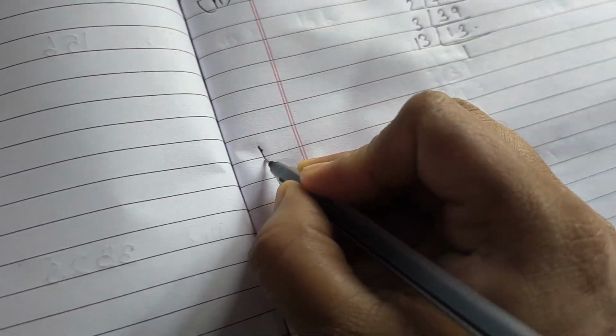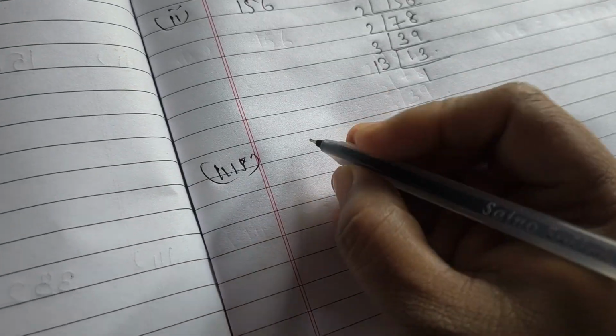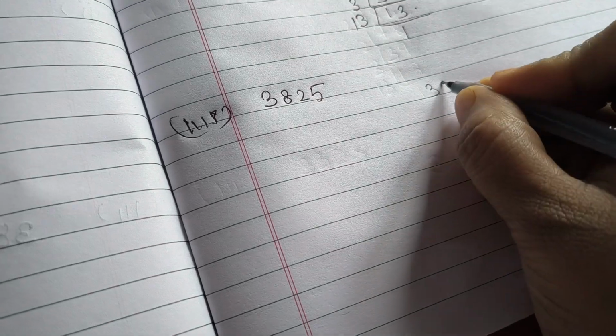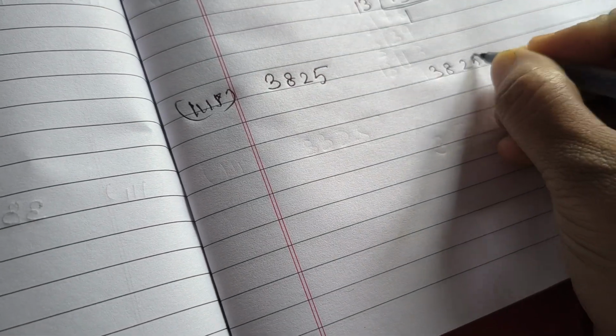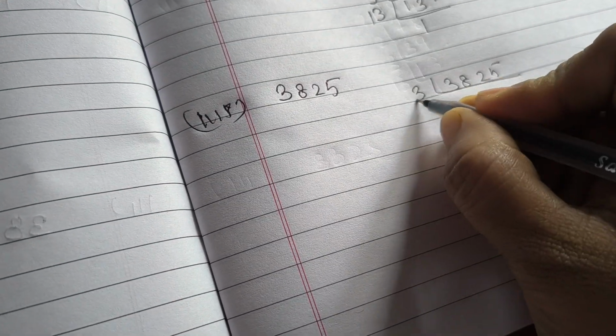Now we come to question number 3. The number is 3825. Then we again start factorizing it. 3825. From which number can we start? Then we will take 3 as a prime number.